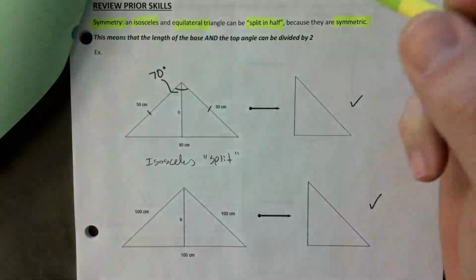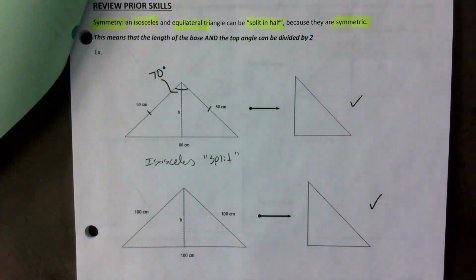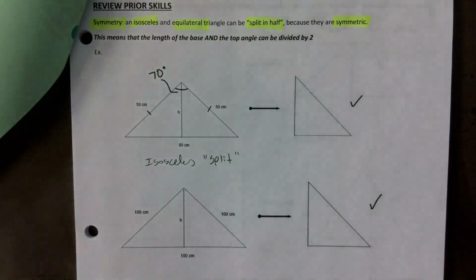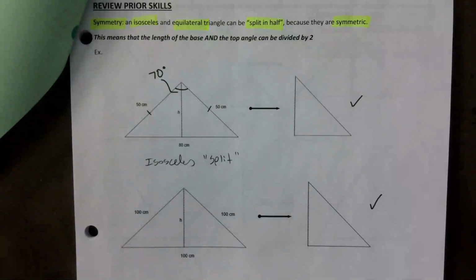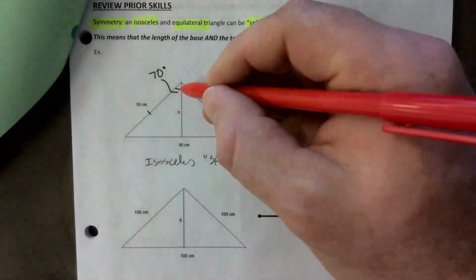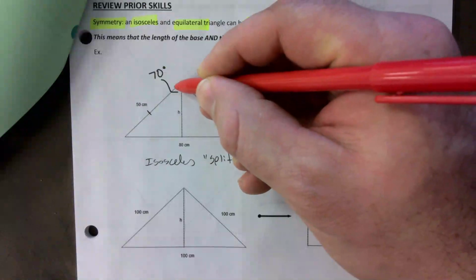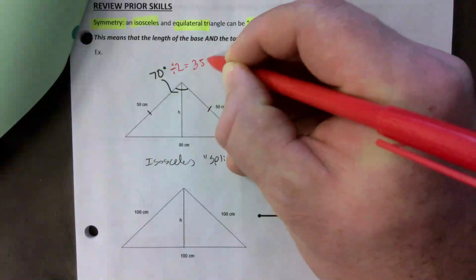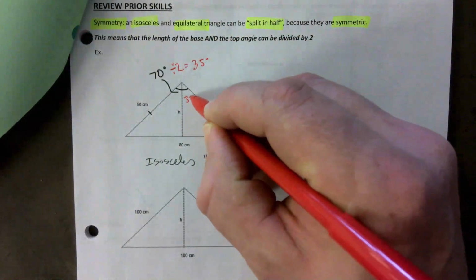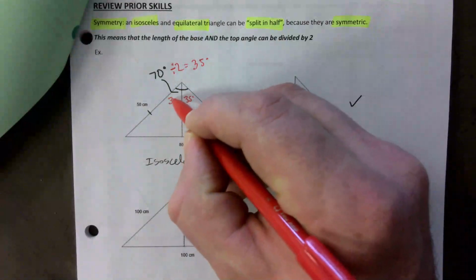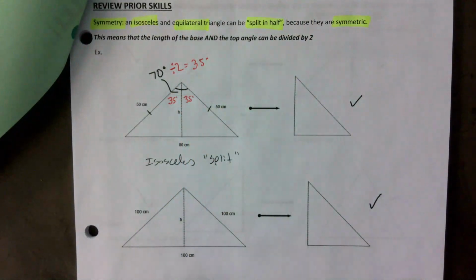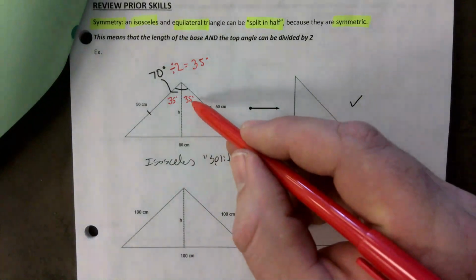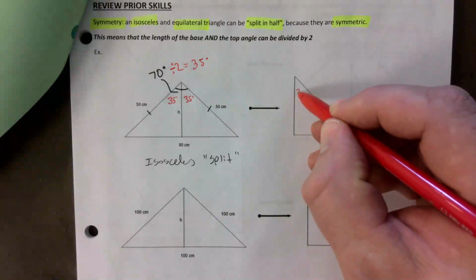Split, no problem. Mr. Dixon, what does that mean? Why is that so important? Because some of you do that no matter what, but you can only do it if it's an isosceles or equilateral. So if this is 70 up top here, I can split that in half and get 35, right? So I know that this is 35 and this is 35. That's what I mean by that. So sometimes that's going to come in handy. Okay? So bringing this 35 over to here, right?